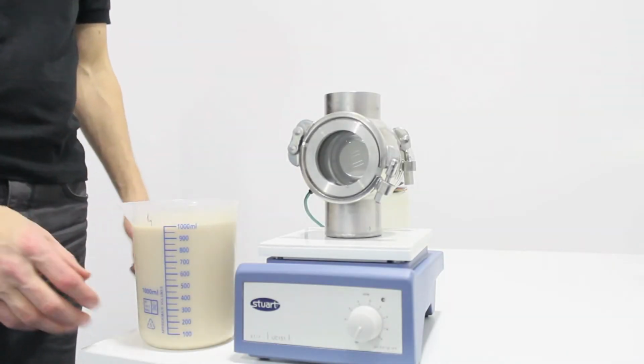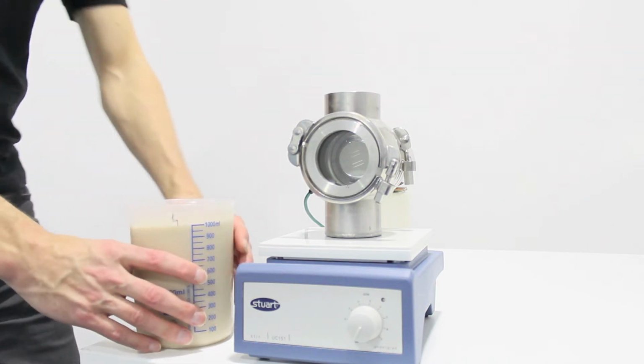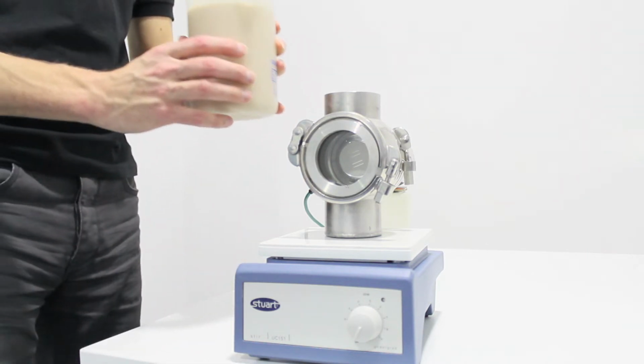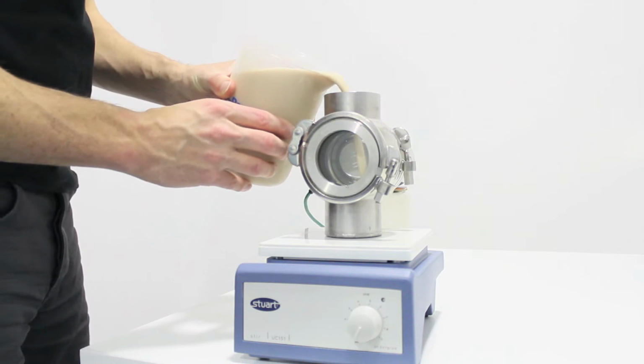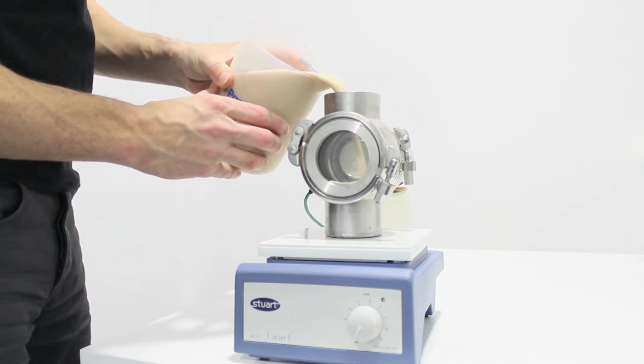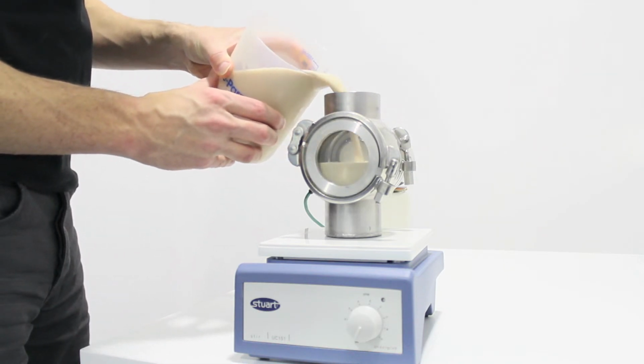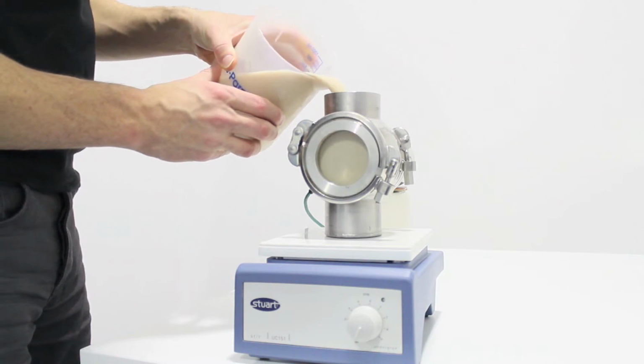To begin with, you're going to take about 300 millilitres of yeast slurry and add it to the sample chamber. You'll notice it pours easily and is not too thick to use in the sample chamber. It's about 25% spun solids.